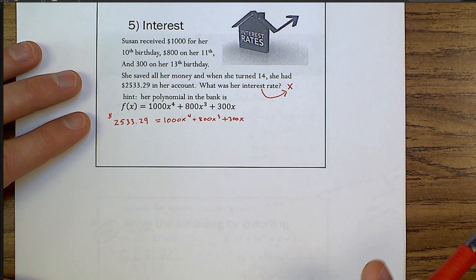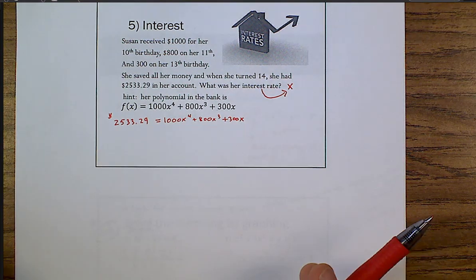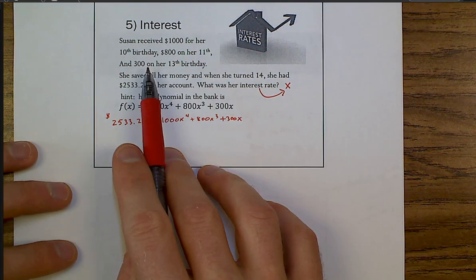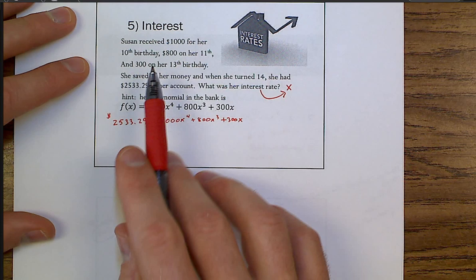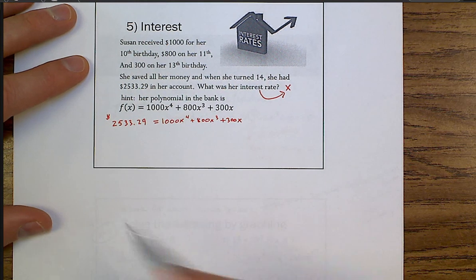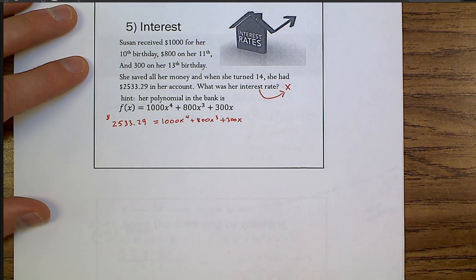I want to show you a different way to do this question, which is a little bit different than what we did on the previous one. So I want you to envision if we had 2 equations.